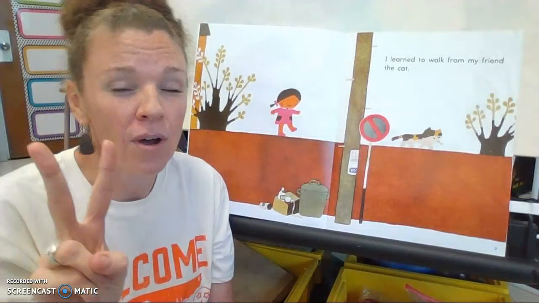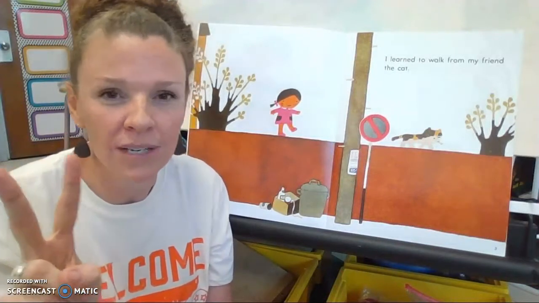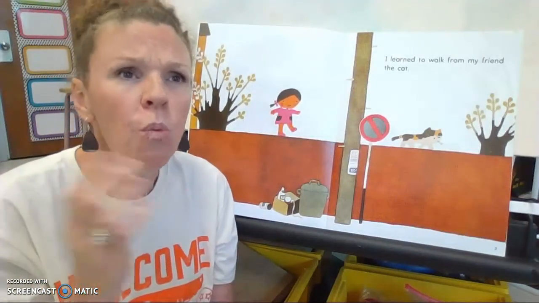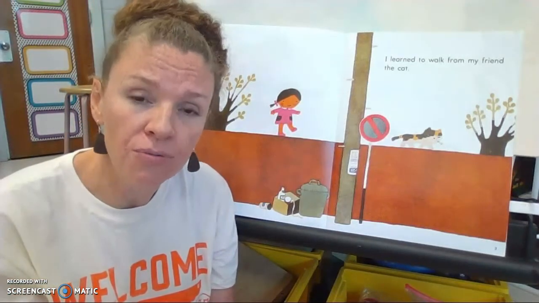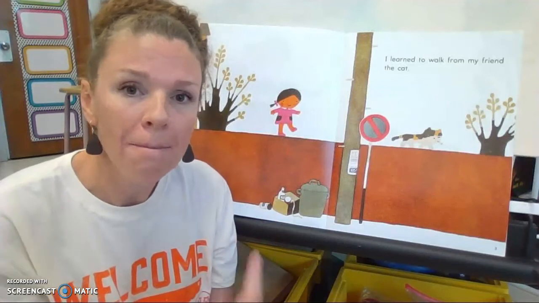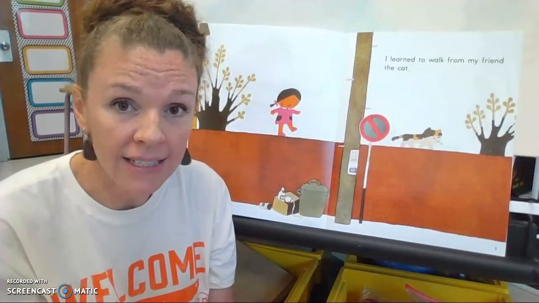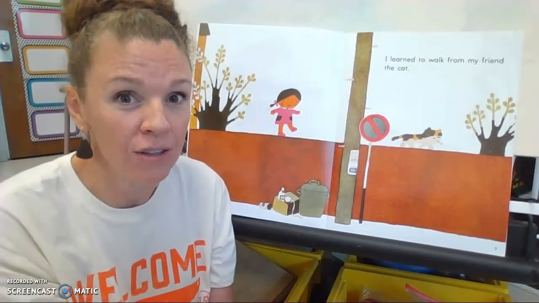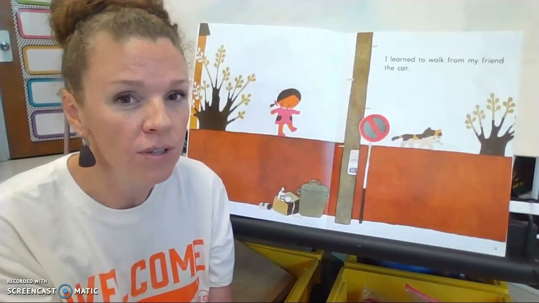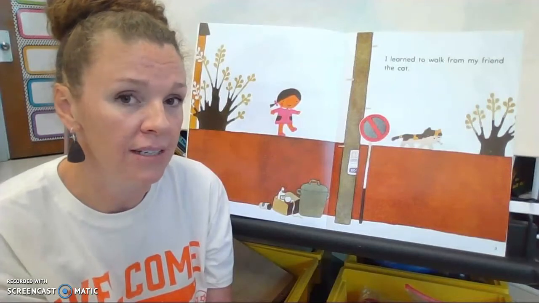The second thing I want you to think about as we read today is what does the author want us to learn from the story? What message is he trying to tell us? So when we read stories, there are lessons to be learned in the story. So it's important to really think about that as you read.